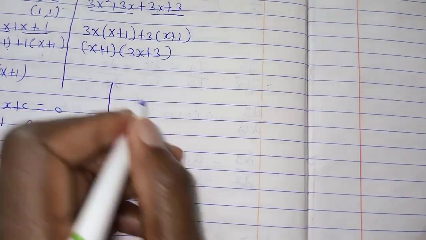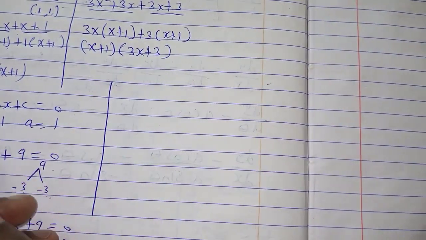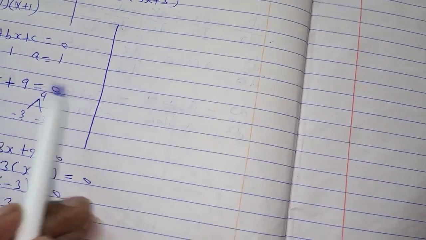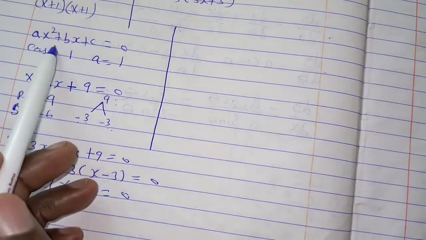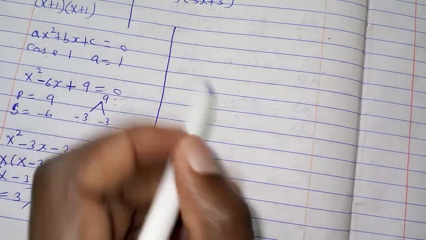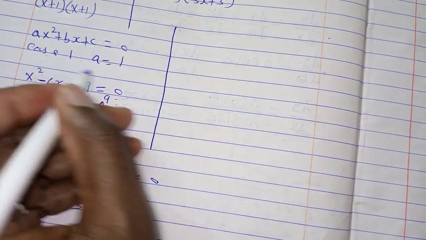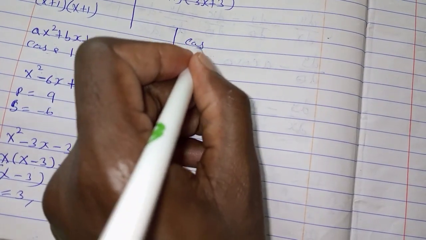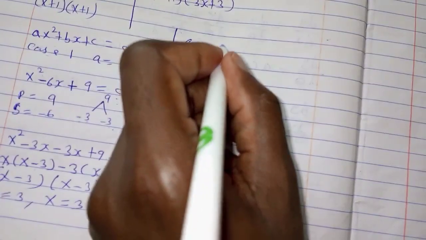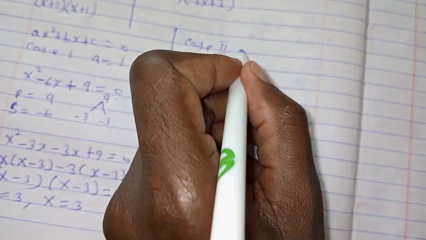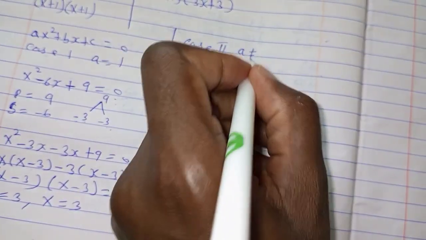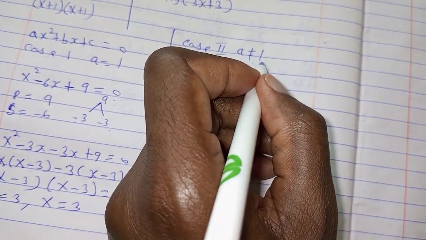Case 2, we are going to consider this equation now, whereby a is not equal to 1, a is greater than 1.